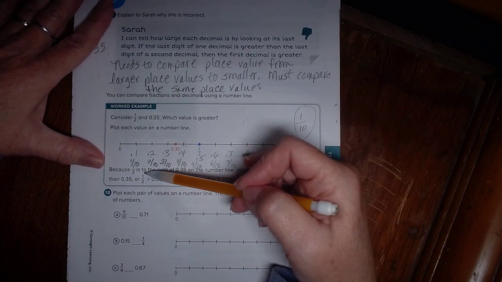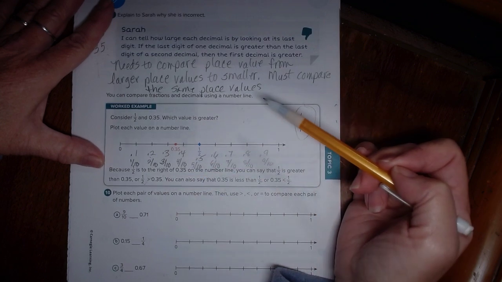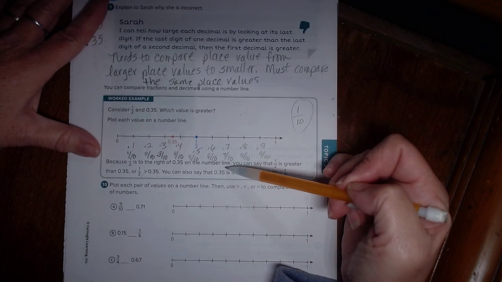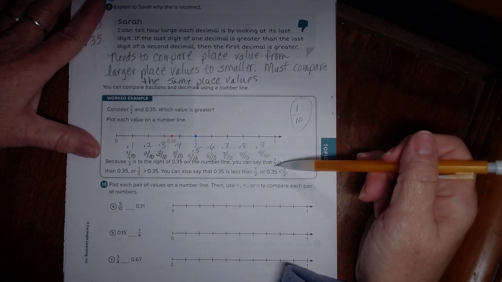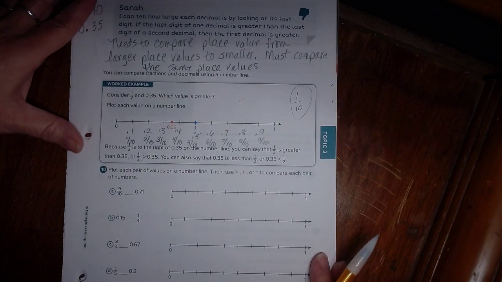And they're saying 1/2 is greater than, that's the is greater than sign, 35 hundredths. You could conversely say the opposite as well. You can also say that 35 hundredths is less than 1/2, or 0.35, 35 hundredths is less than 1/2.